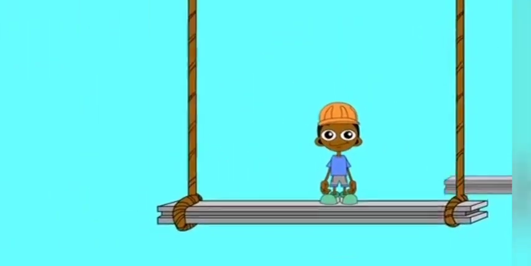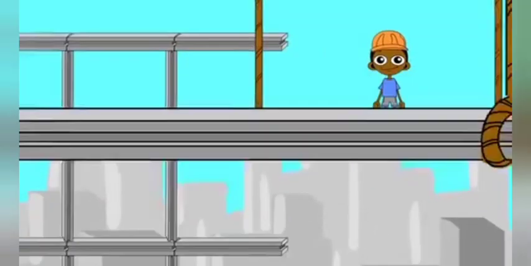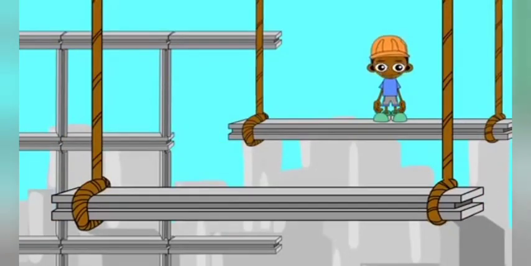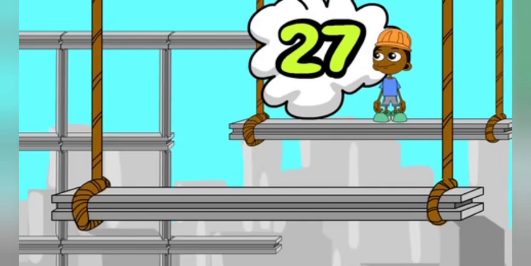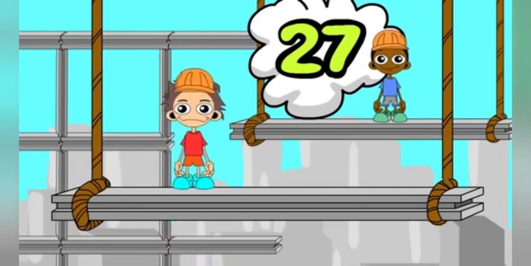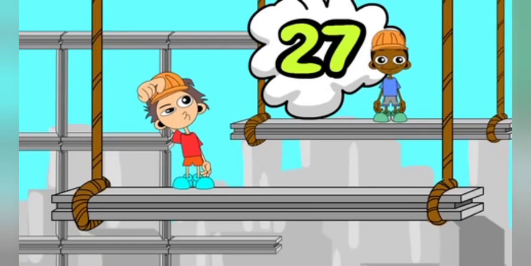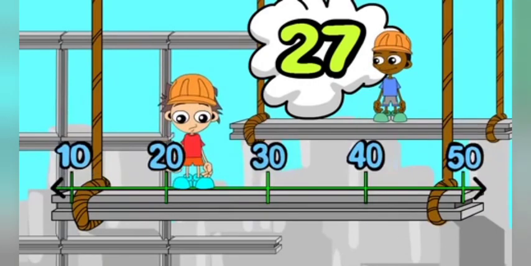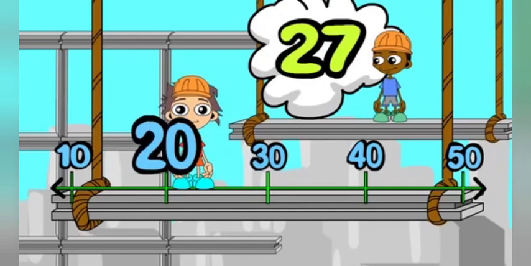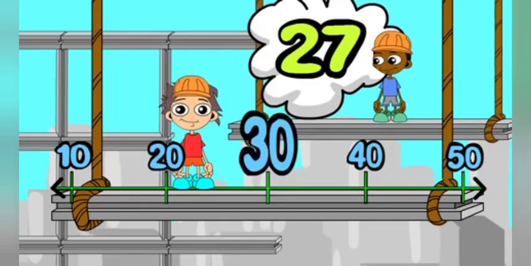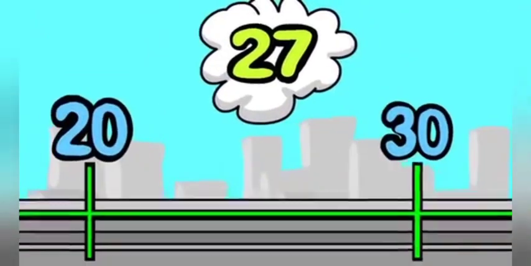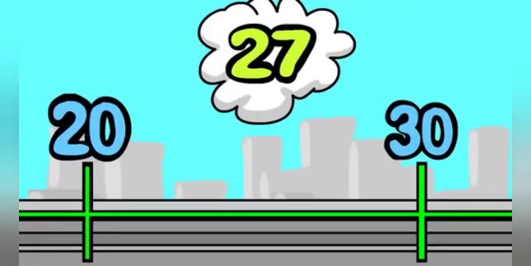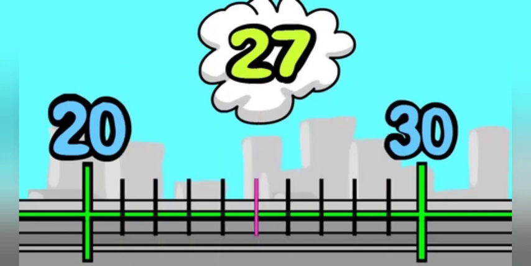You can round any number in 4 easy steps. Let's round 27 to the nearest 10. Step 1. Figure out what benchmarks to use. Between which two tens does 27 belong? 20 is the lower benchmark and 30 is the higher benchmark. Step 2. Find the midpoint between your benchmarks. That's the number that is exactly in the middle. The midpoint between 20 and 30 is 25.